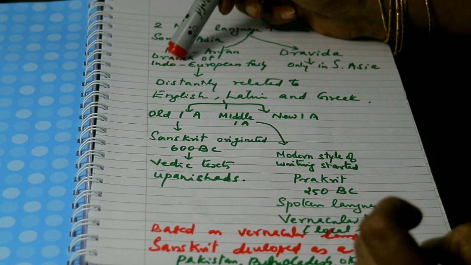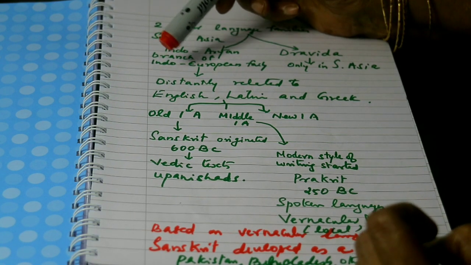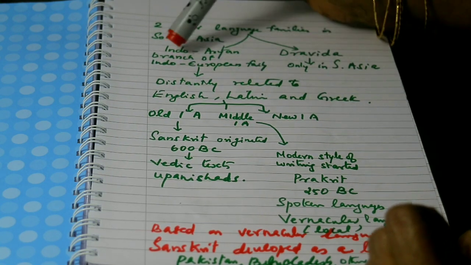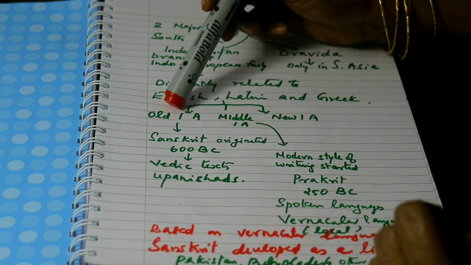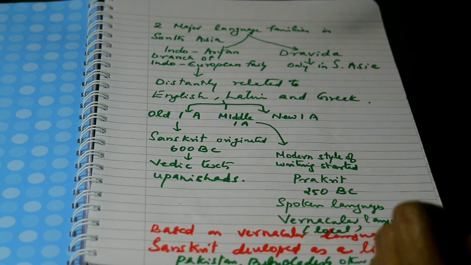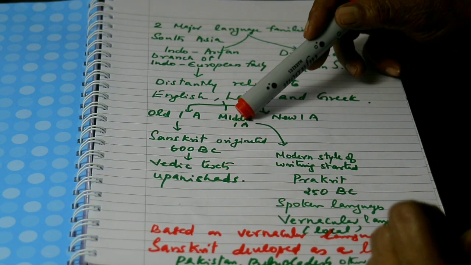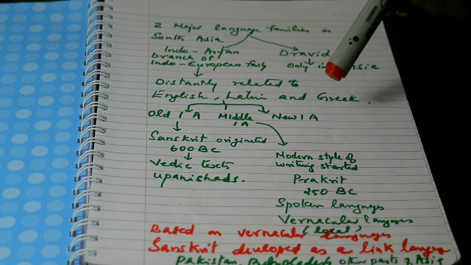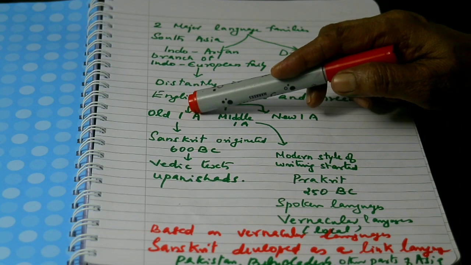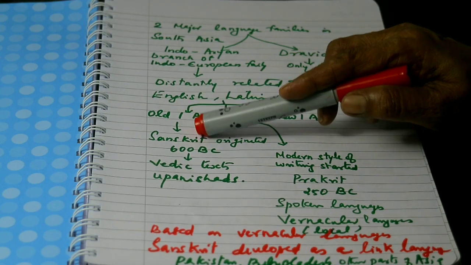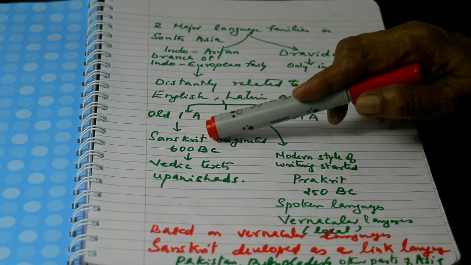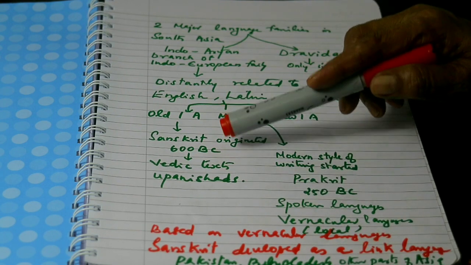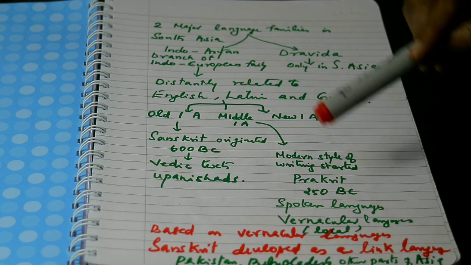The Indo-Aryan branch of the Indo-European family is distantly related to English, Latin and Greek. This has been divided into three phases: Old Indo-Aryan, Middle Indo-Aryan and New Indo-Aryan. First, the Old Indo-Aryan. From there we can see that Sanskrit originated around 600 BC, from the Vedic texts to the Upanishads. That is the oldest language we see here.